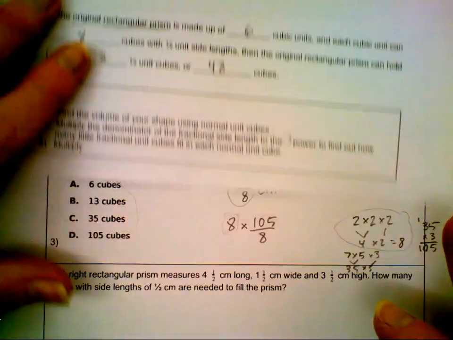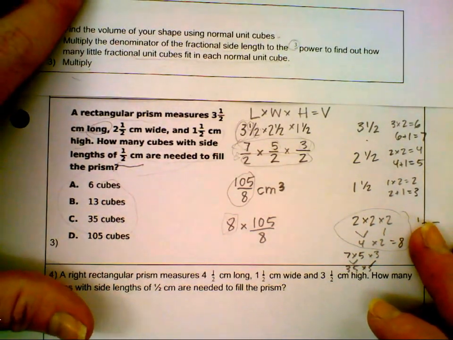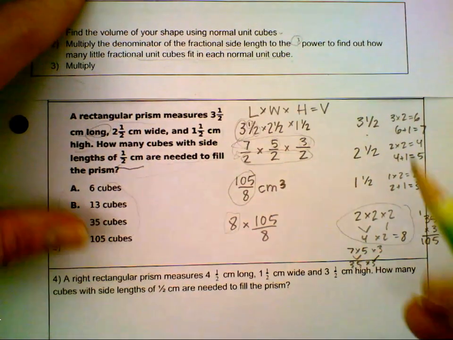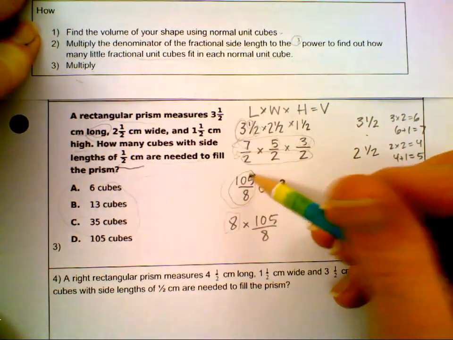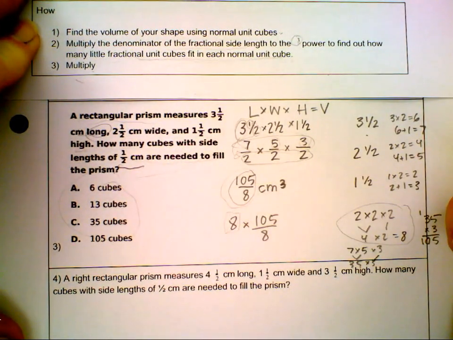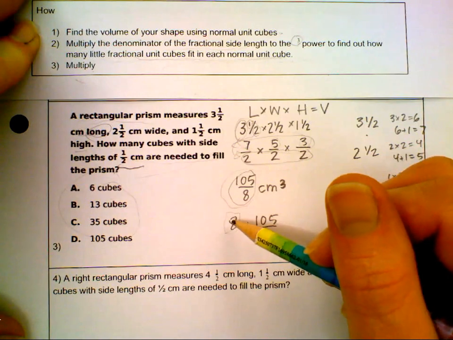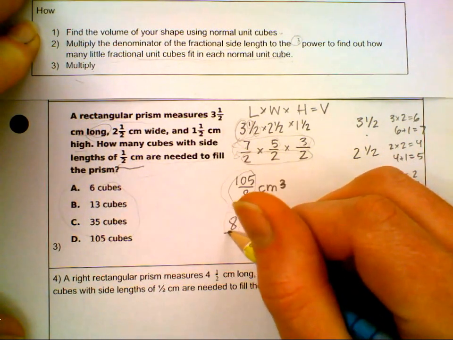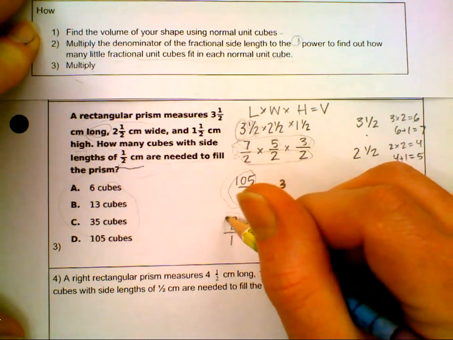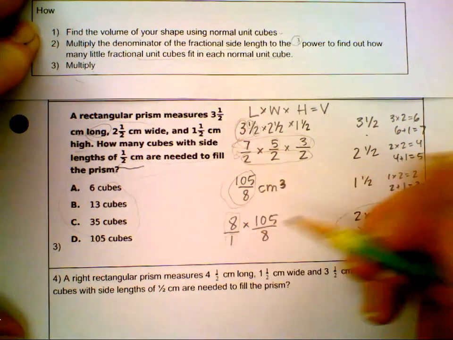Now, what's a little bit confusing is that our volume right now is in a fraction, so it can be really confusing and hard to visualize. One of the wonderful things about this problem is that our number can be cross-canceled. So this is 8 whole cubes, so that means they are over 1. The denominator is 1.